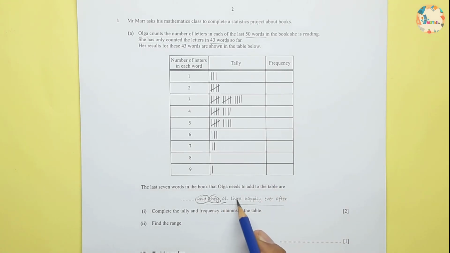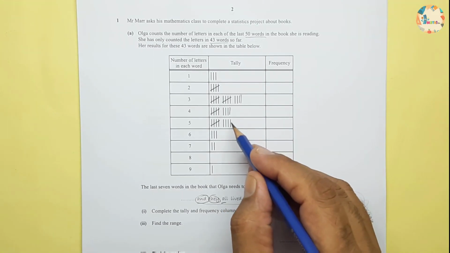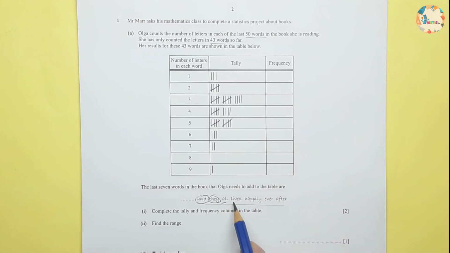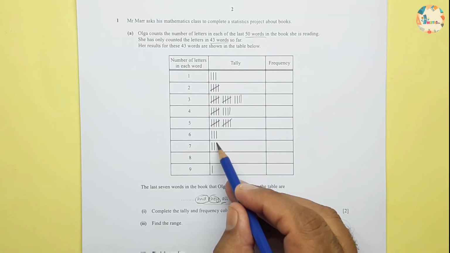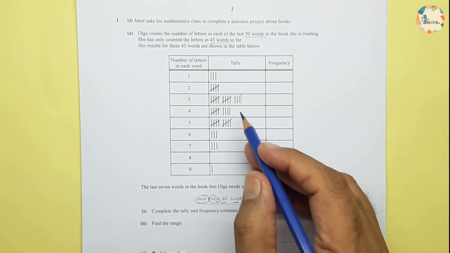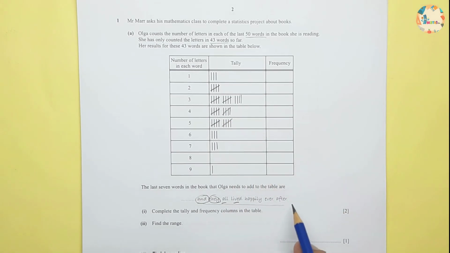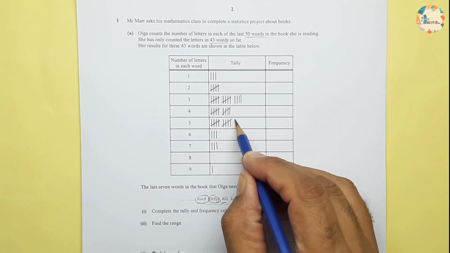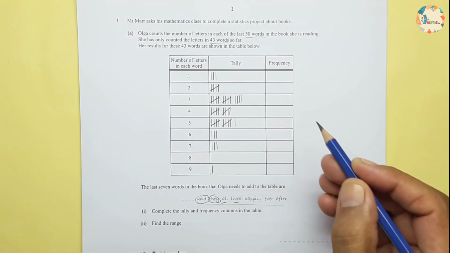Then 1 2 3 4 5 also, then 1 2 3 4 5 6 7 letters, so 7 will be here. Then 1 2 3 4 and this one is done.